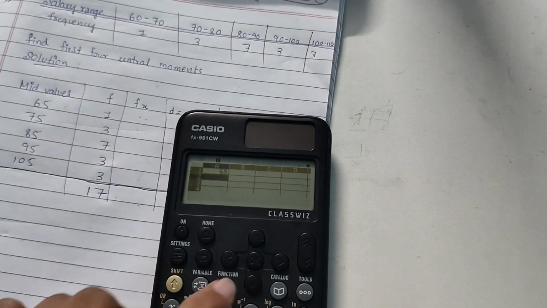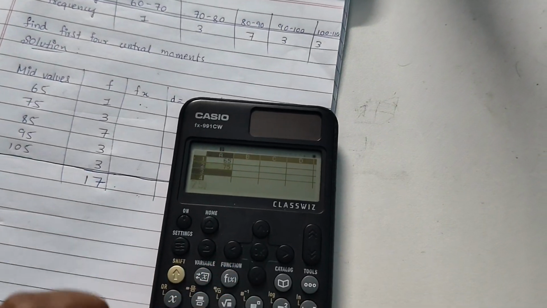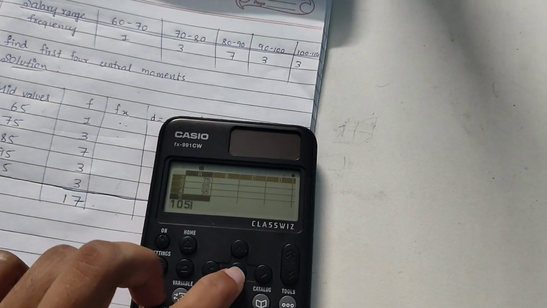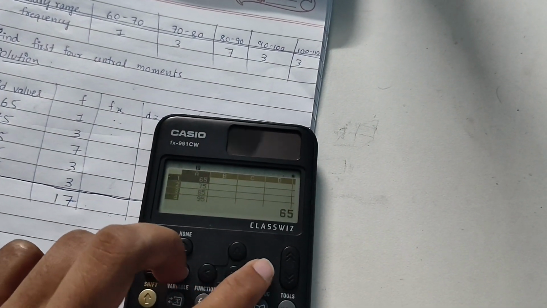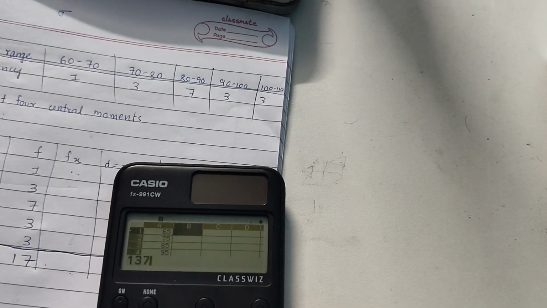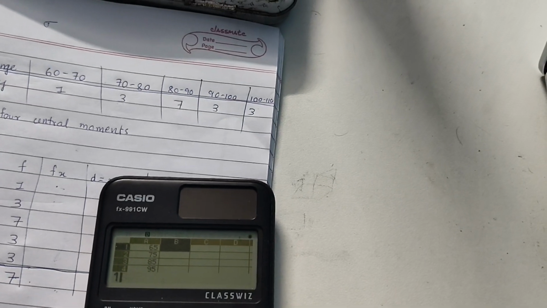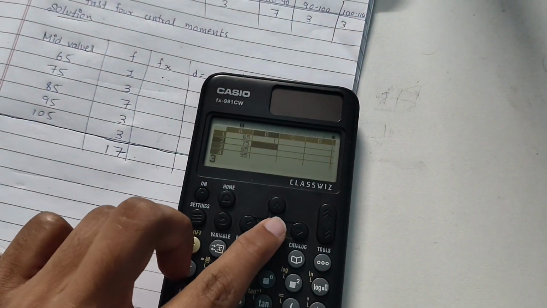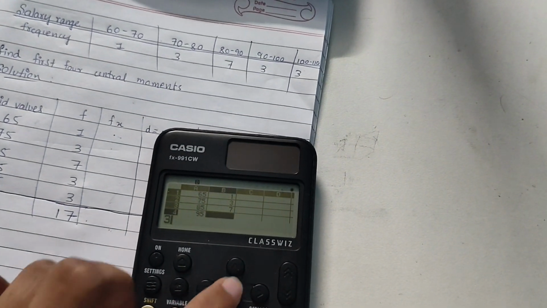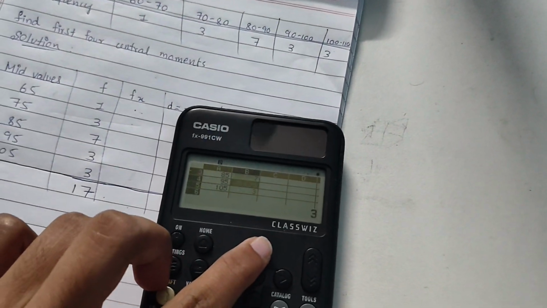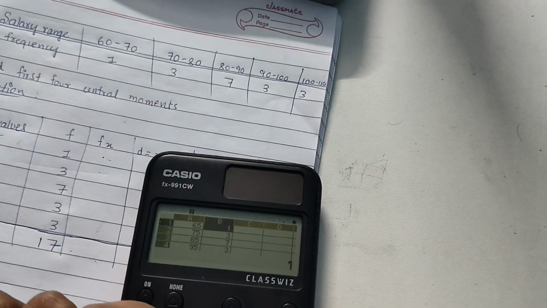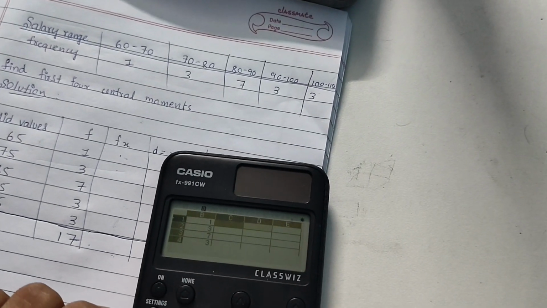So let's type the given data. We have to make sure that we type all this correctly so we don't make any mistakes. So we can see that we have entered the values in column A and column B. Note that the spreadsheet has only 5 columns.